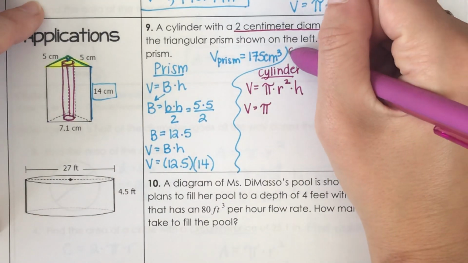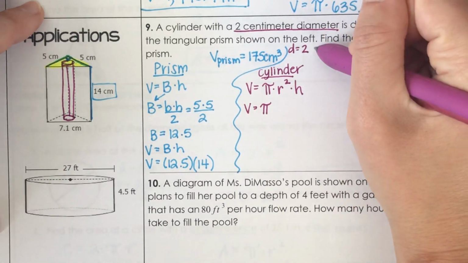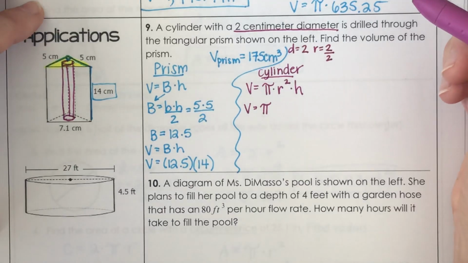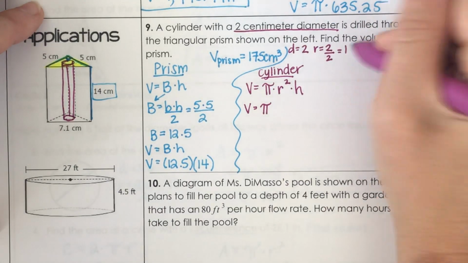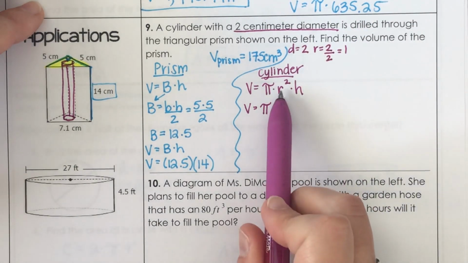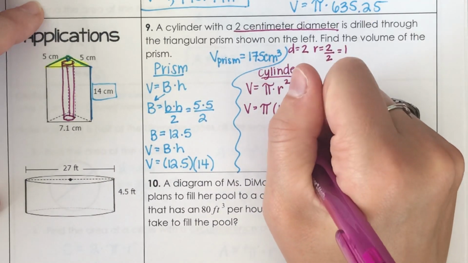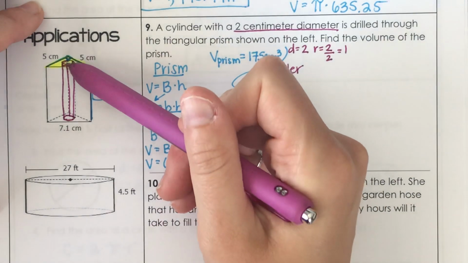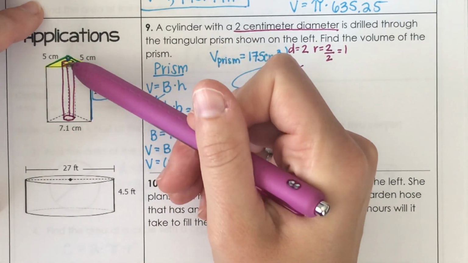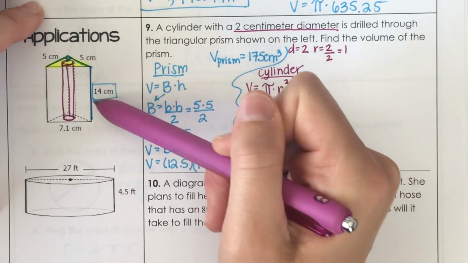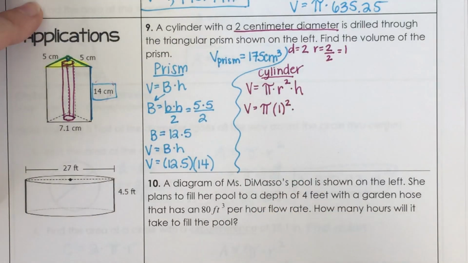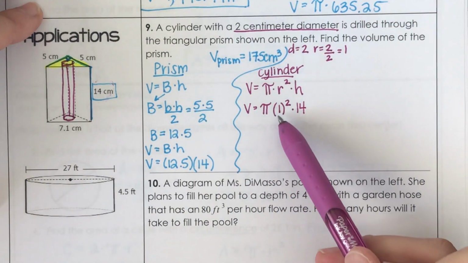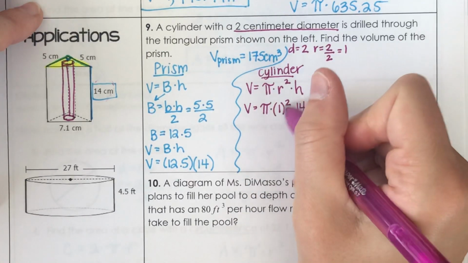Now, remember, diameter is 2, but to find the radius, I take that 2 and I divide it by 2. I take half of it. Half of 2 is 1. So my radius is just 1. The height of the whole cylinder connects circle to the circle. It happens to be the same height as the prism. It's 14. Okay, so order of operations says I do exponents first.